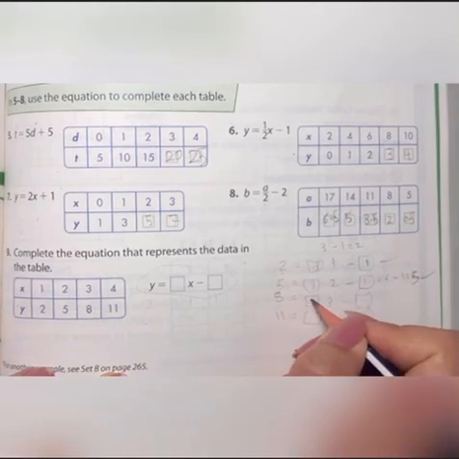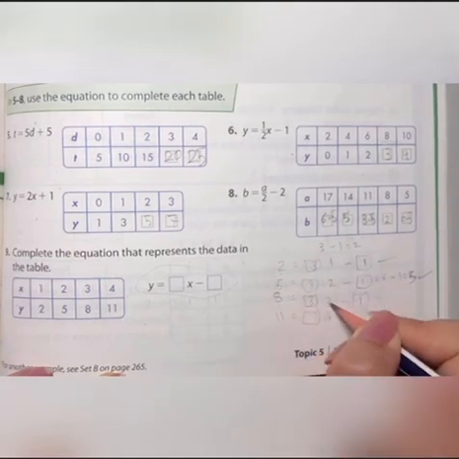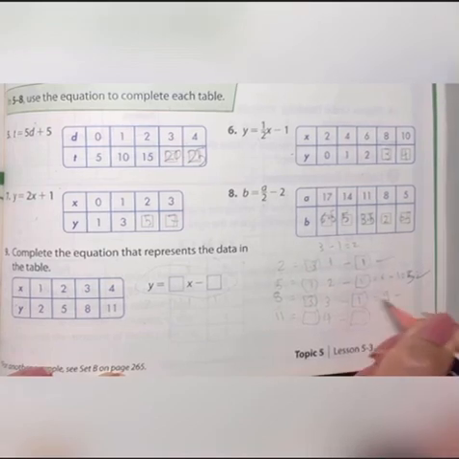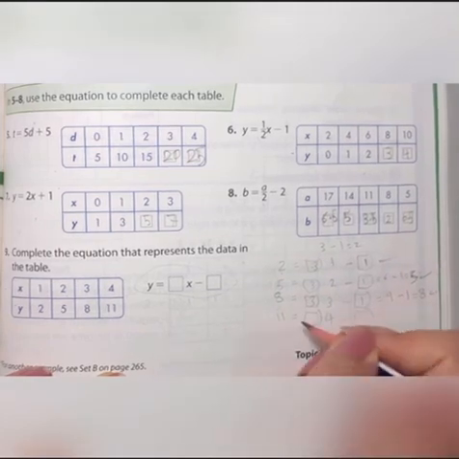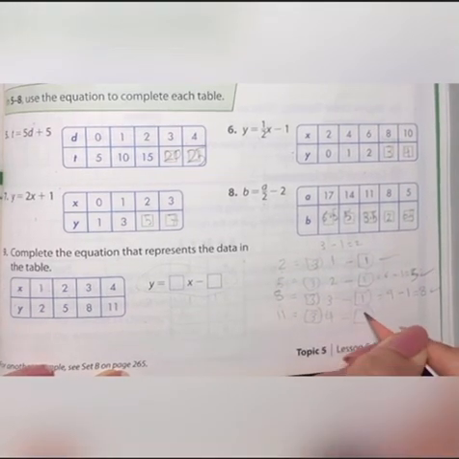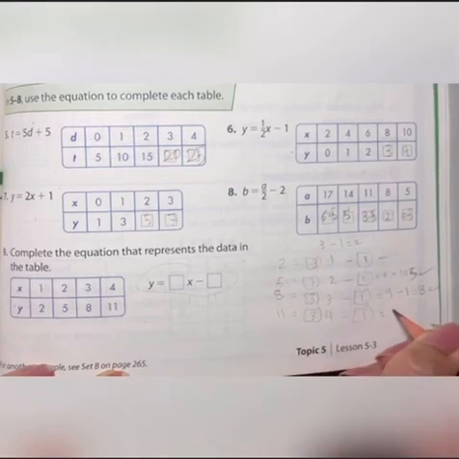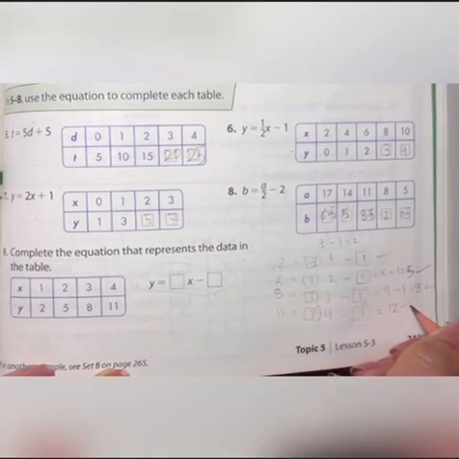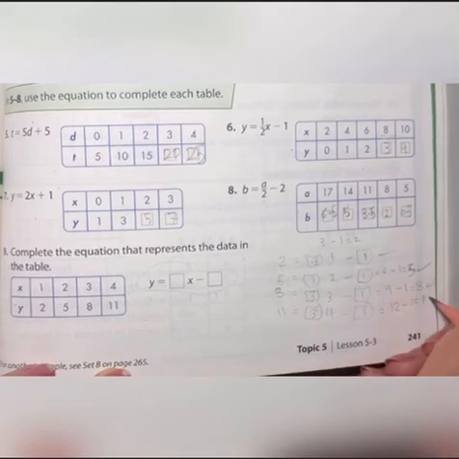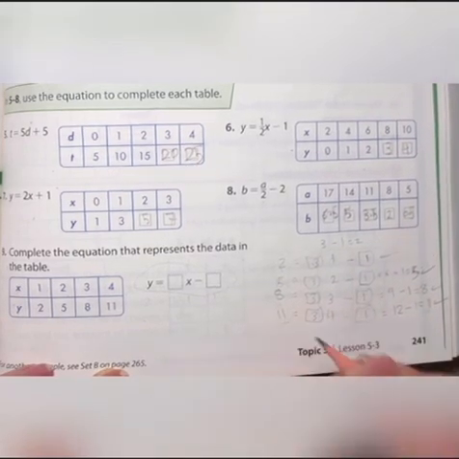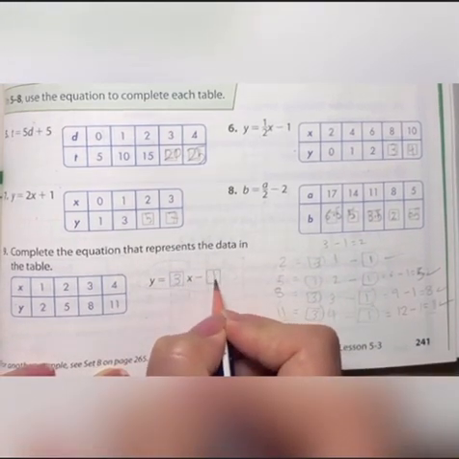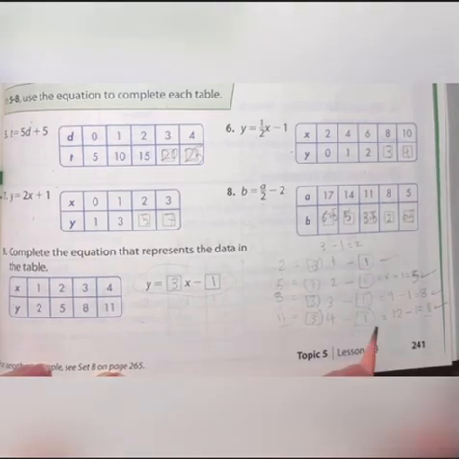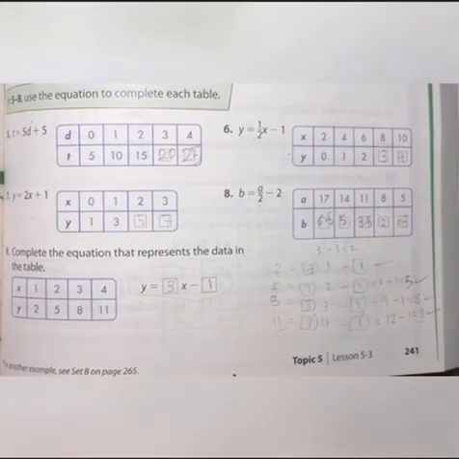If we have 3 and 3, 3 times 3 is 9 minus 1 equals 8. It's true. If we have 3 and 4, 3 times 4 equals 12 minus 1 equals 11. That's 11. Okay. That means our equation is 3x minus 1. We found our equation like this. Good luck.